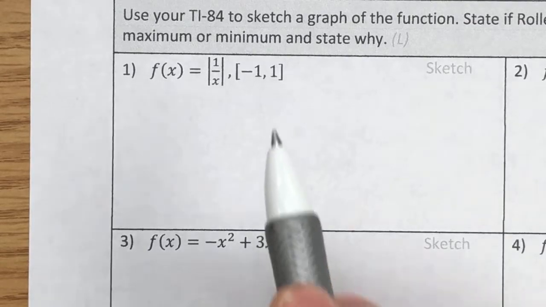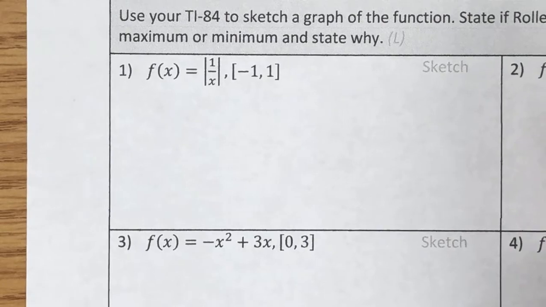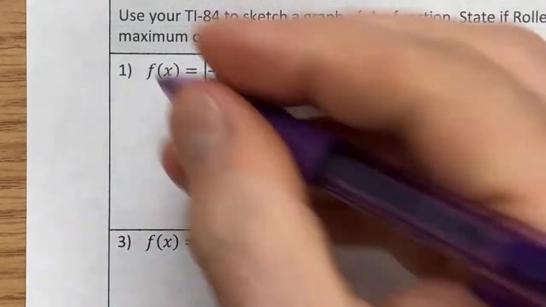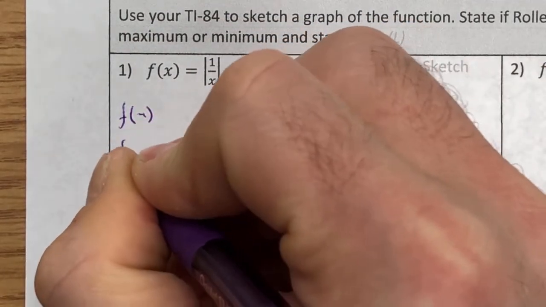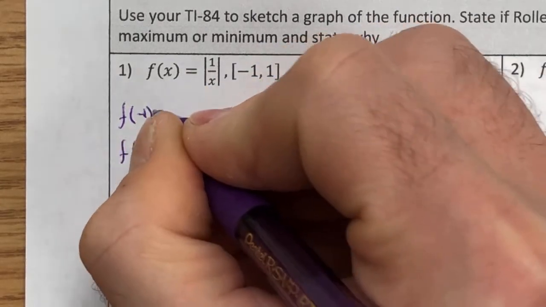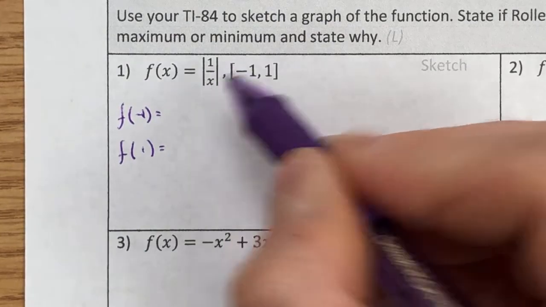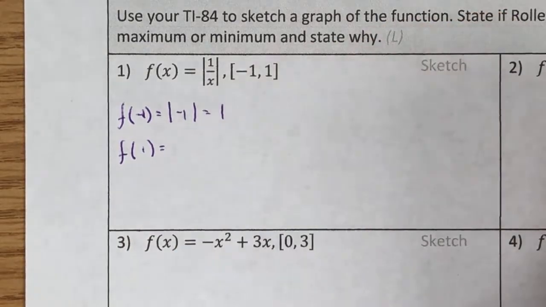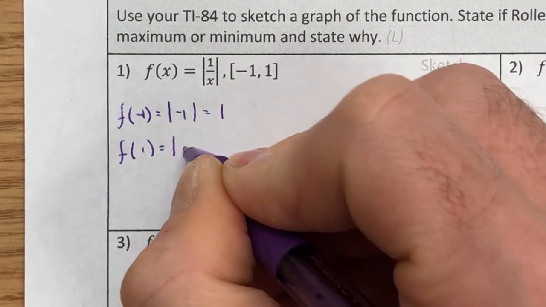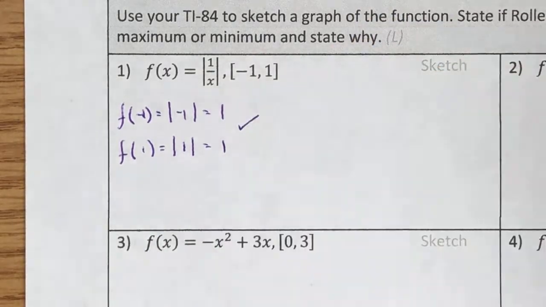So the first and most important part about using Rolle's theorem is the left and the right have to be equal. So your first step is that f of -1 and f of 1 both have to produce the same output. So if I plug in a -1, that is the absolute value of 1 over -1, which is 1. If I plug in a +1, that's the absolute value of 1 over +1, which is also 1. So I know that it meets the first criteria.